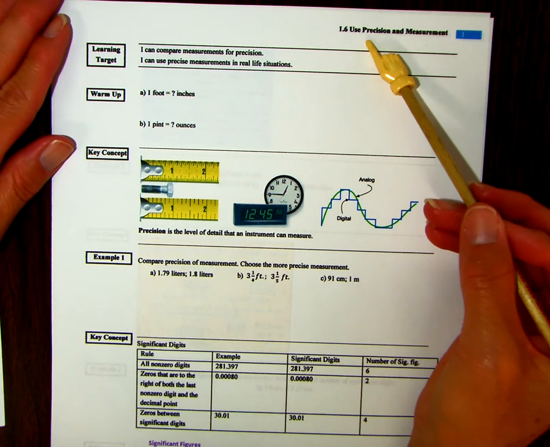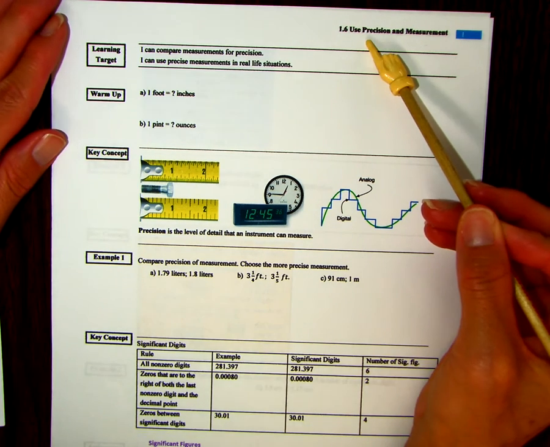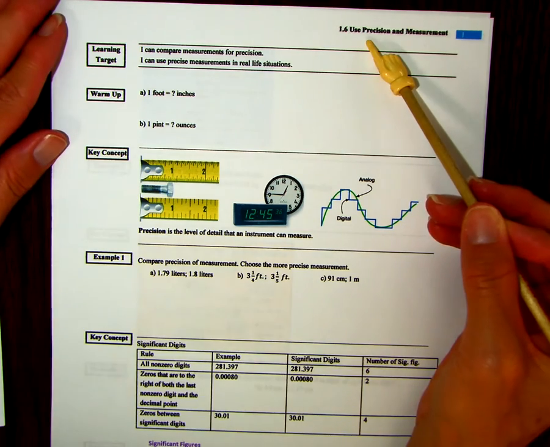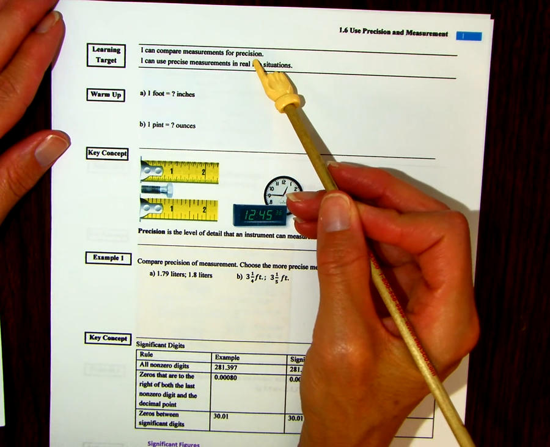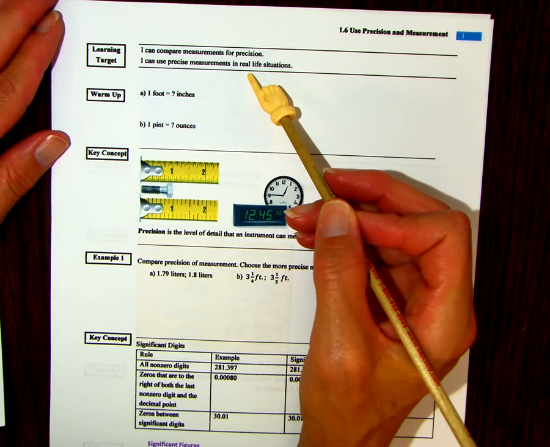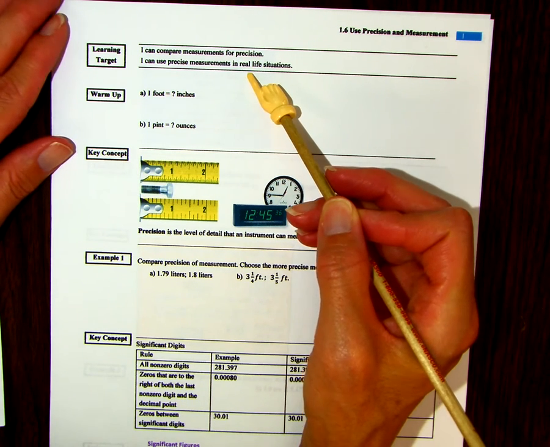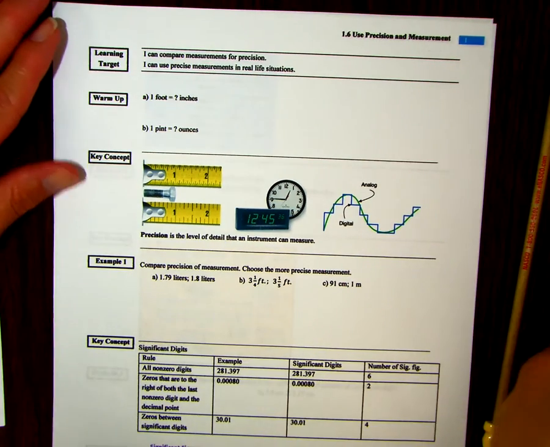Welcome Algebra. This is section 1.6, use precision and measurement. So basically, get detailed. Alright, I can compare measurements for precision. I can use precise measurements in real life situations. Alright, so here we go.